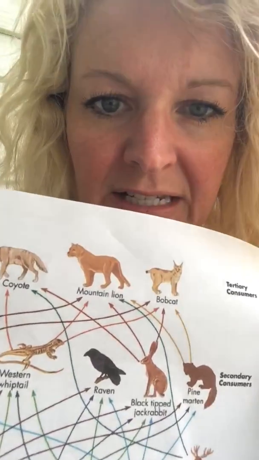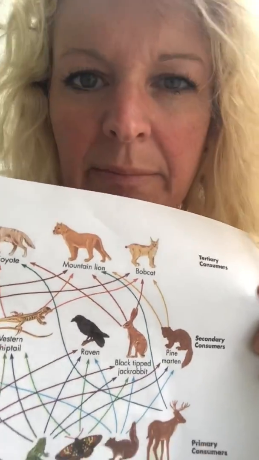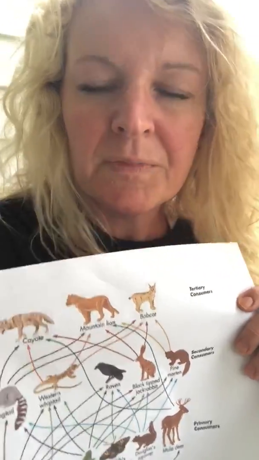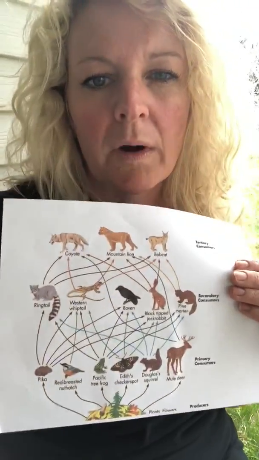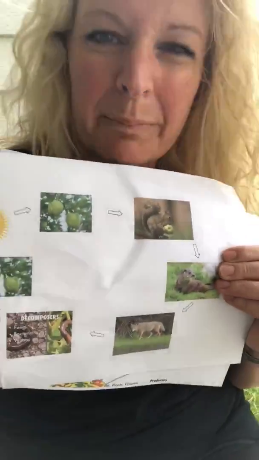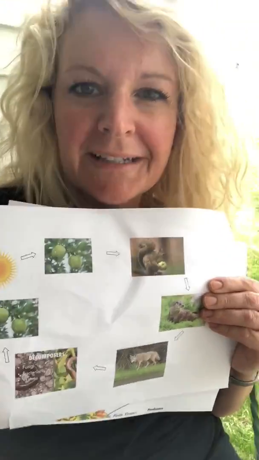The bobcat could eat it. Just like that jackrabbit there, the bobcat could eat that too. So that's just an example of what one particular food web could look like versus a food chain, which is just one piece of that bigger food web. So I hope that makes sense to you, and I kept it pretty short today. I'm going to have you practice some activities with reading those food chains and those food webs and getting used to those words, primary, secondary, and tertiary consumers.